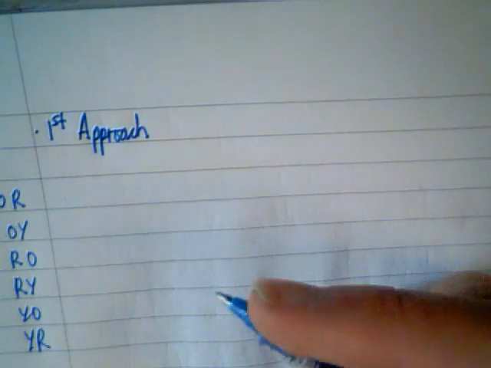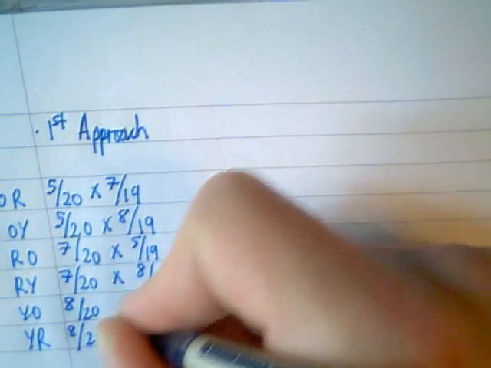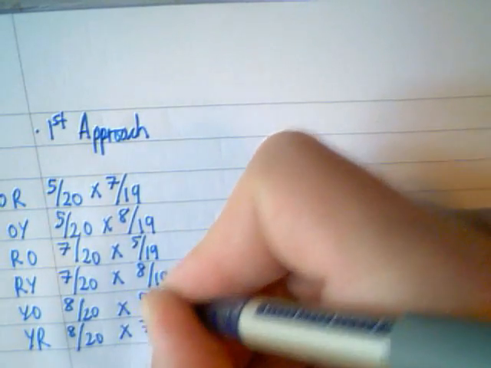So the first approach is if we just calculate all these different combinations. So we can have orange and red, orange and yellow, red and orange, red and yellow, yellow and orange, yellow and red, and we work out these probabilities. Well, what is this? Orange and red, this is 5/20, times it by 7/19. Orange and yellow, this is 5/20 again, times it by 8/19. This is then 7/20, times it by 5/19, and again 7/20, times it by 8/19, and then we have 8/20 here, times it by 7 and 5 respectively over 19.